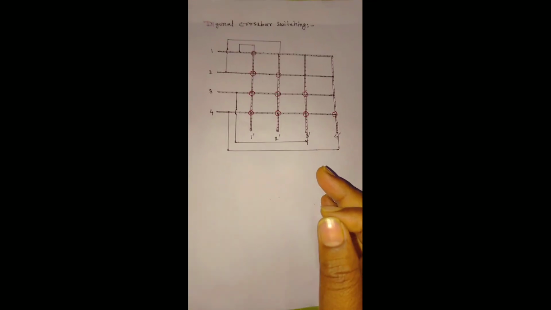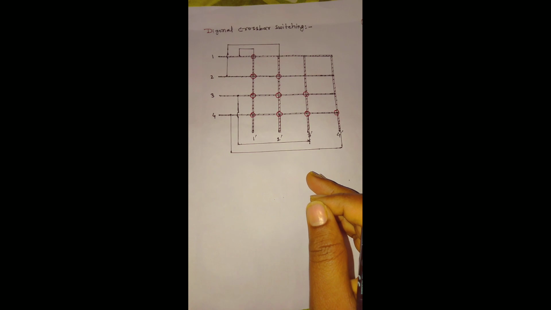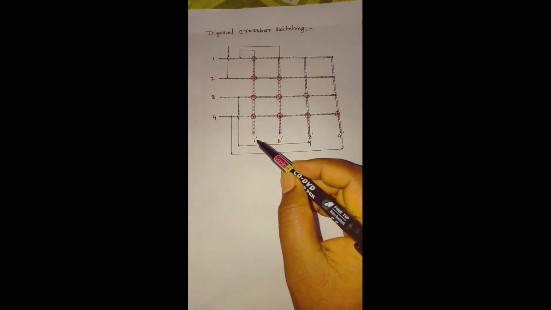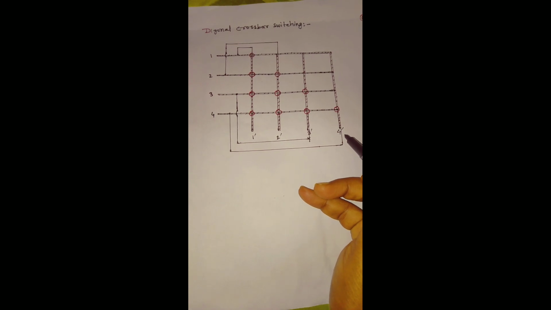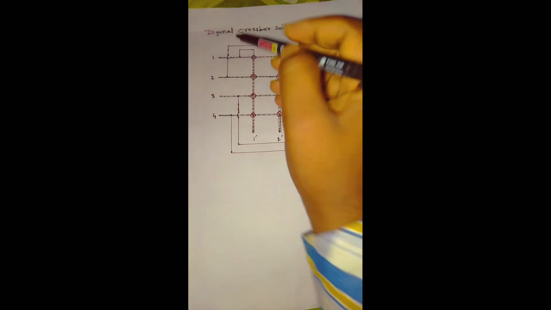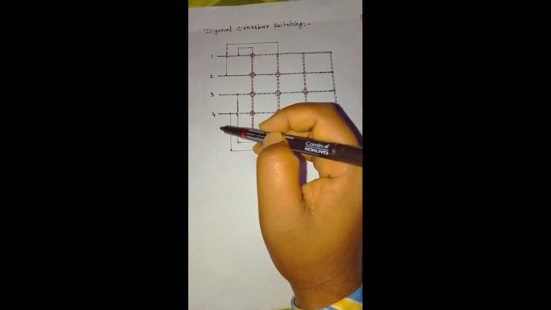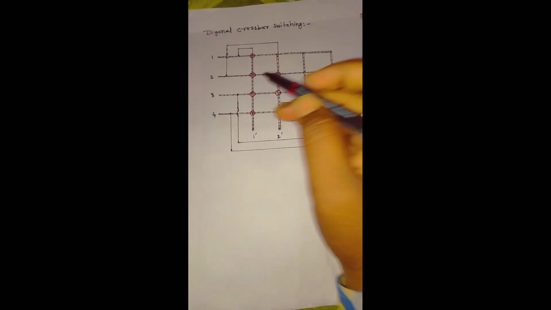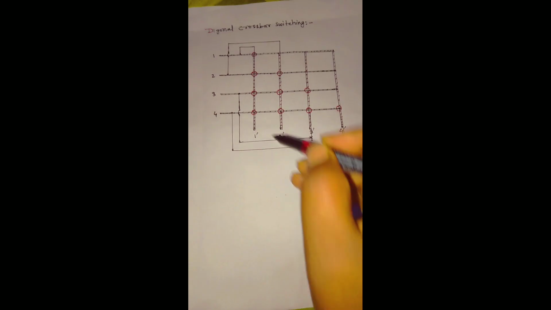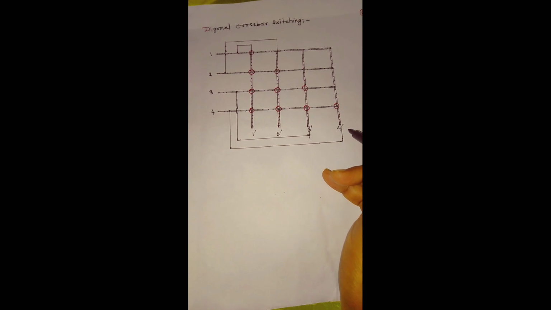Now the question is, is it mandatory to use all the cross points? Let's have a particular scenario here. Basically, 1 dash, 2 dash, 3 dash, 4 dash can be called output lines, but not subscribers. The subscribers are 4 here: 1, 2, 3 and 4. These are the 4 input lines from the subscribers, and these are the output lines. So 1 prime, 2 prime, 3 prime or 4 prime are not subscribers.